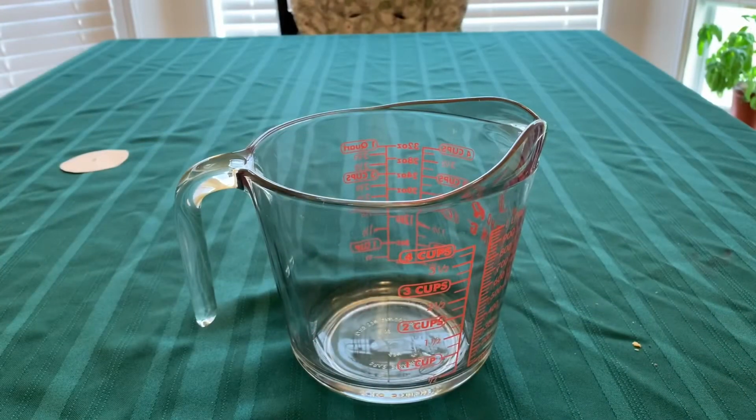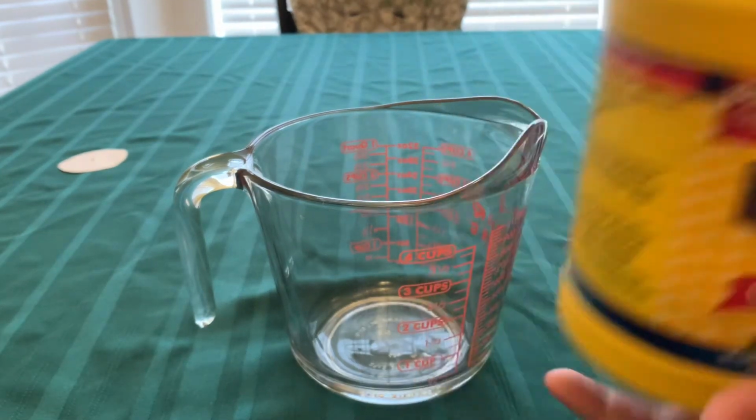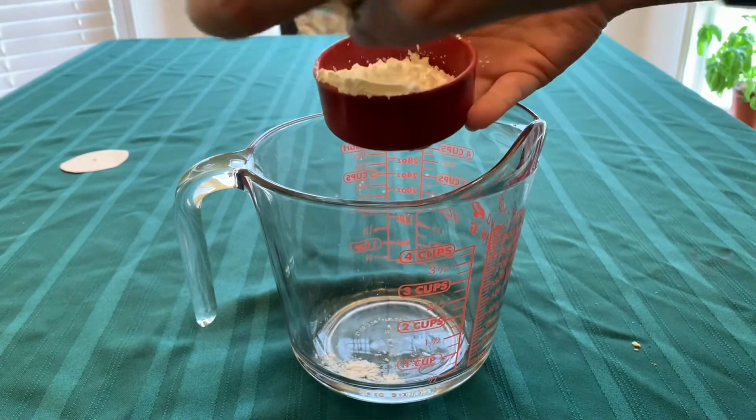So the last thing we're going to do is create a non-Newtonian fluid. And what that is, it's a fluid that sometimes acts like a liquid and sometimes acts like a solid when it's at the same temperature. So to make this, you're going to need some cornstarch and some regular water.